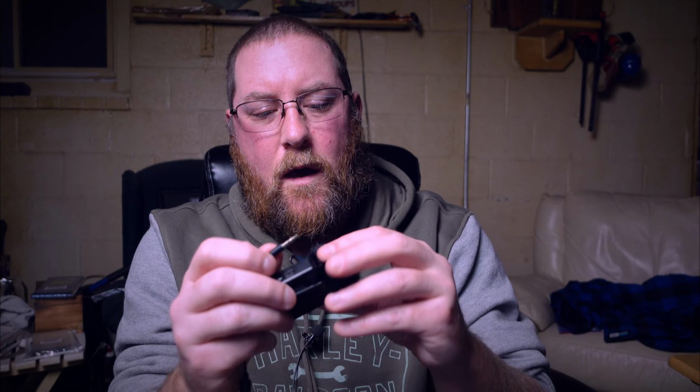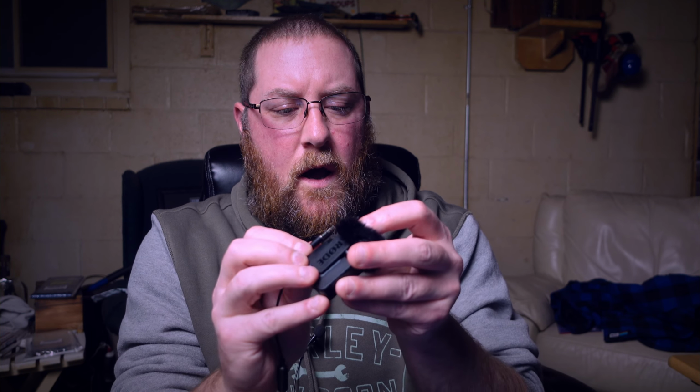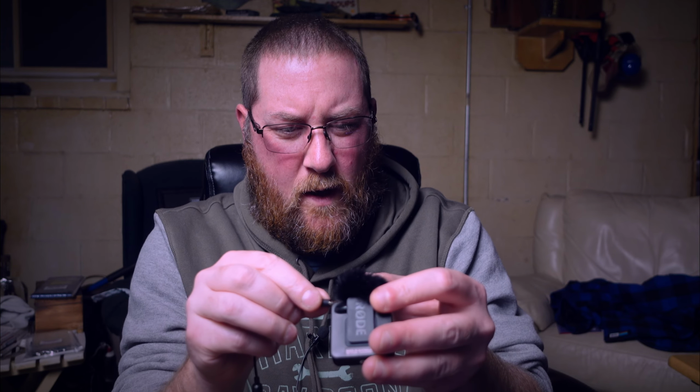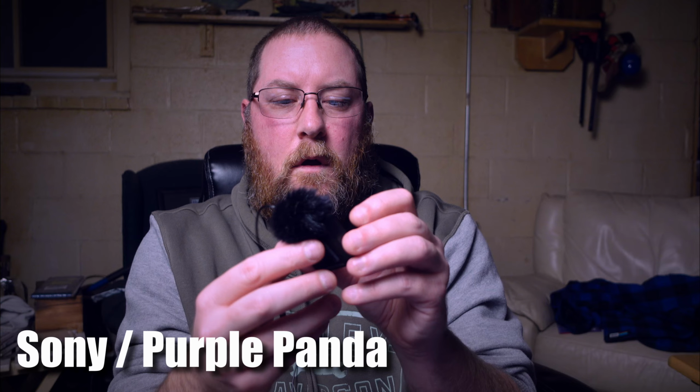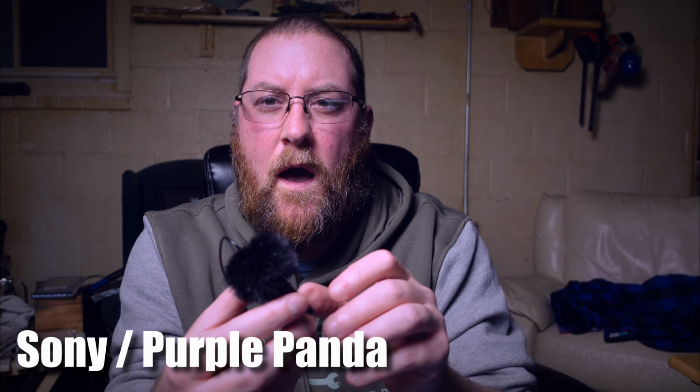But then when I plug that into my Rode mic, and I got it a little bit close, but I think it's good enough. I think I'll be able to do this without popping off the glue, right? There. Now I should be, yeah. Okay, so we're still picking up audio. Good. So now the Purple Panda is hooked through the Rode wireless into the Sony instead of from the GoPro.